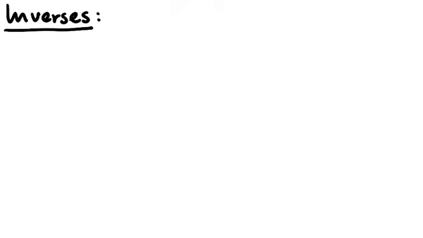Right. And now we're going to talk about some inverses. And inverses, that's just things that undo each other, like e to the x and natural log x we saw in the last unit. Those things undo each other. Square root and square, those are inverses of each other. Adding one to a number and subtracting one from a number, also inverses of each other.